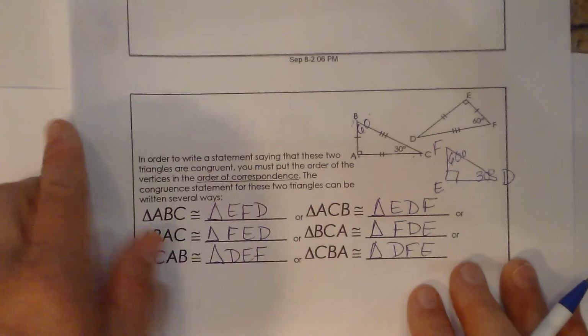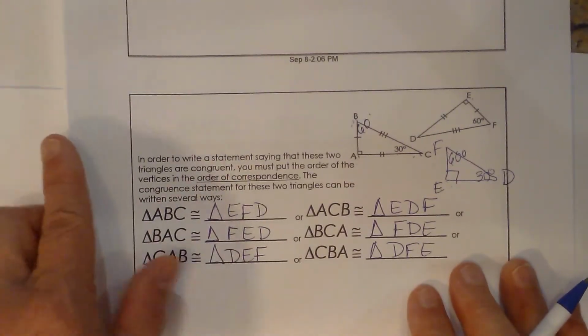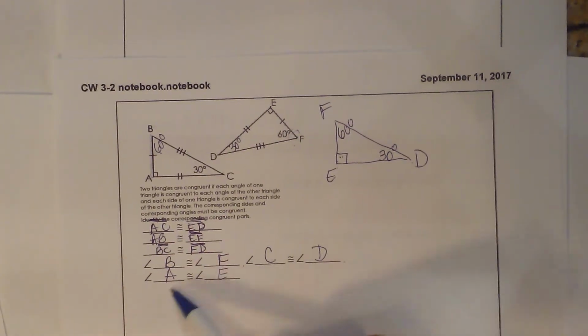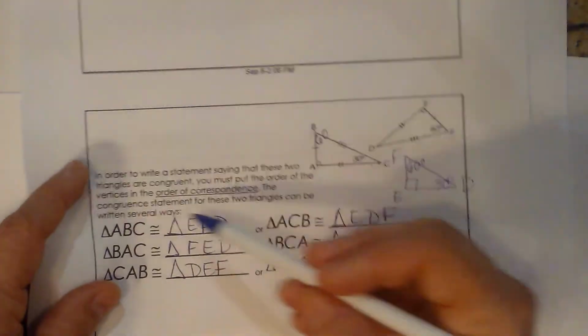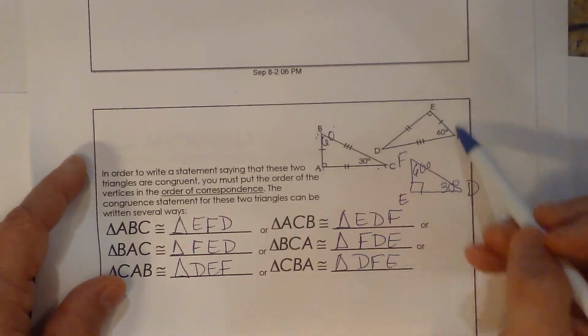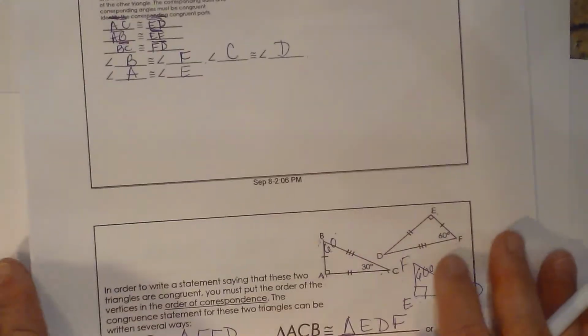Okay, so that's naming. So we've named the corresponding sides in this first section. We've named the corresponding angles in the second section. And now we can name the congruent triangles, keeping the congruency in the correct order.